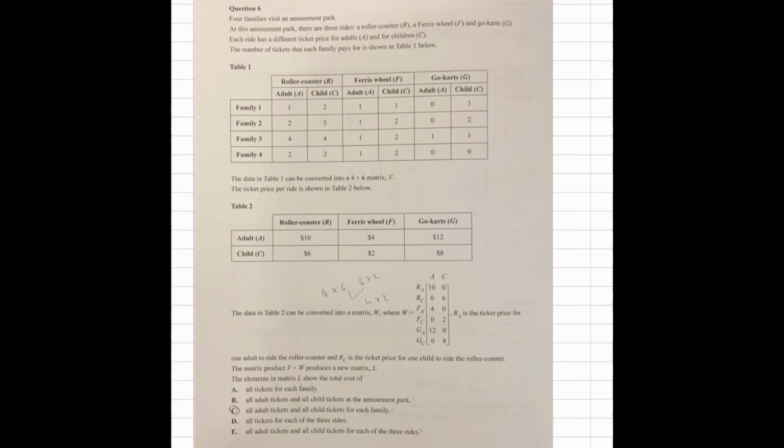Question 6. 4 families visit an amusement park. At this amusement park, there are 3 rides: roller coaster, Ferris wheel, go-karts. Each ride has a different ticket price for adults and children. The number of tickets that each family pays is shown in Table 1 below. And the data in Table 1 can be converted into a 4x6 matrix V. The ticket price per ride is shown in Table 2 below. Data in Table 2 can be converted into a matrix W, where W equals the following matrix.